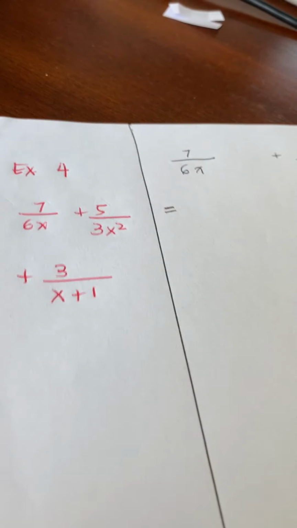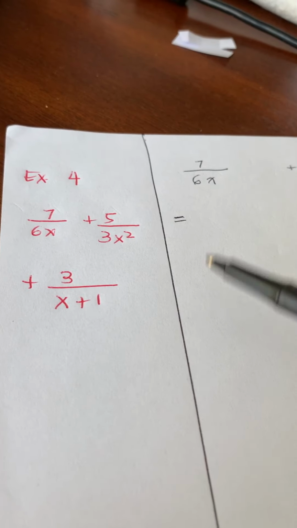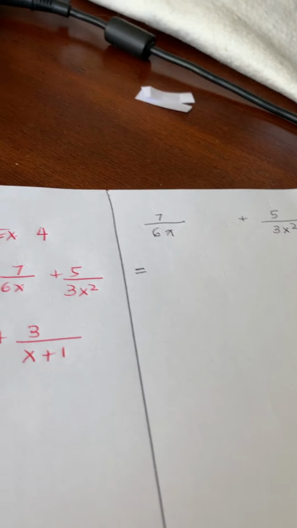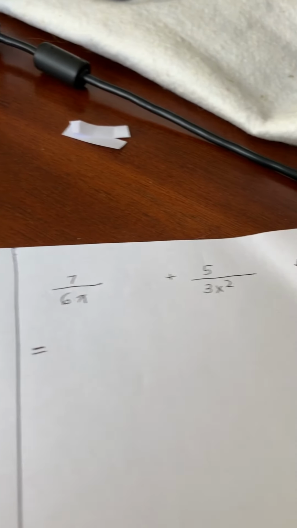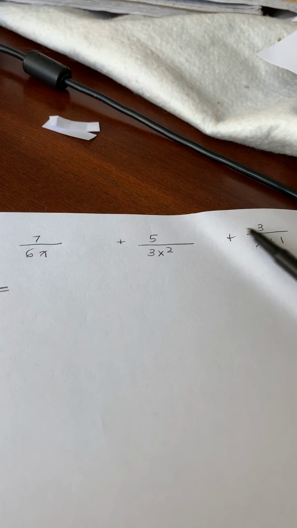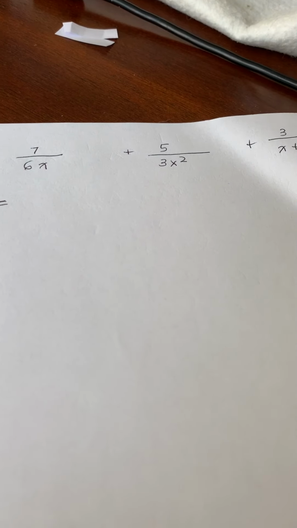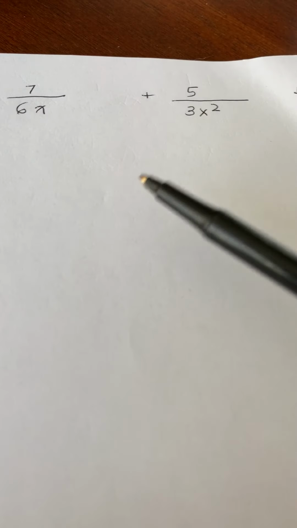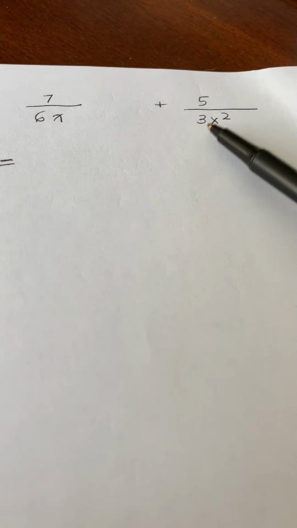So this is our example 4 of combining rational expressions with different denominators. The difference here is we have 3 fractions to be combined. There is a way to add this all in one, but for me that is more complicated and it takes the same amount of time. So the best method here is just to combine these two first and put this in standby.